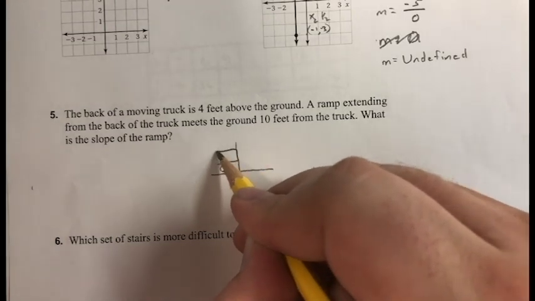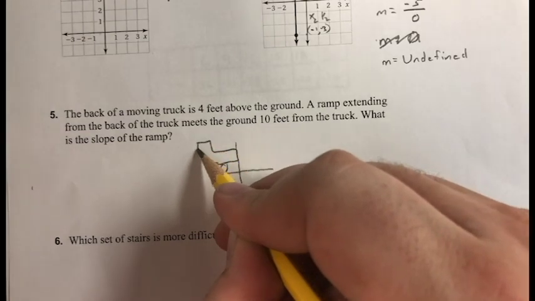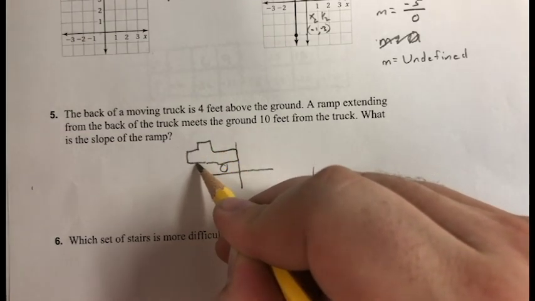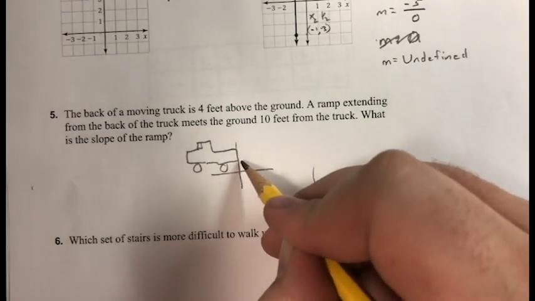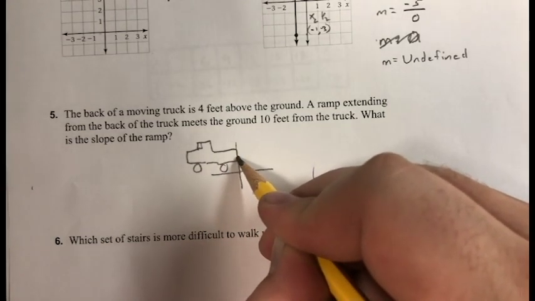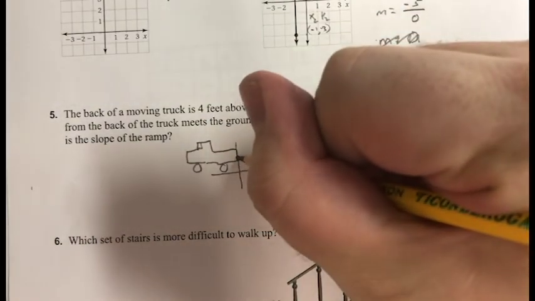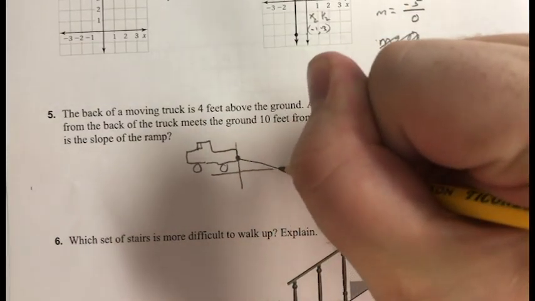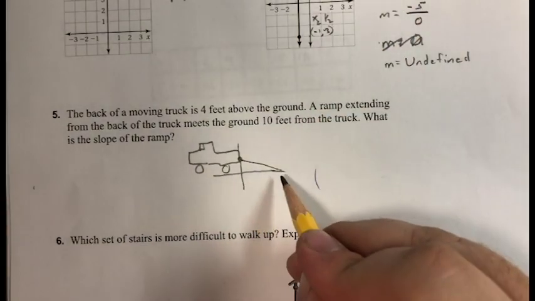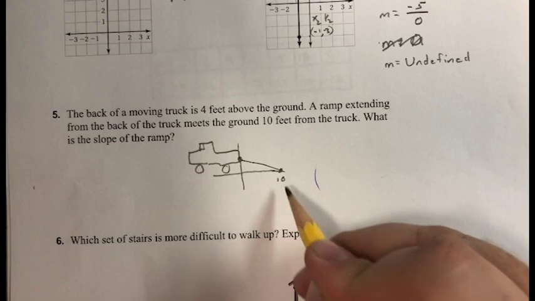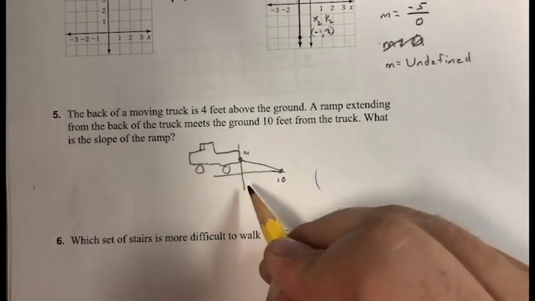All right, so we got the back end of a truck. Let's go ahead and draw the whole thing out. Why not? And give it a windshield. All right, so the back of the truck, which is 4 feet off the ground, it's 4 feet. And you have a ramp that's going down to the ground, and that's going to land about 10 feet away from the truck. All right, so you know that this is 4 feet above and this is 10 feet away.